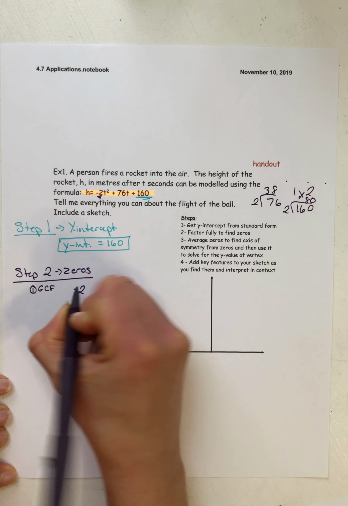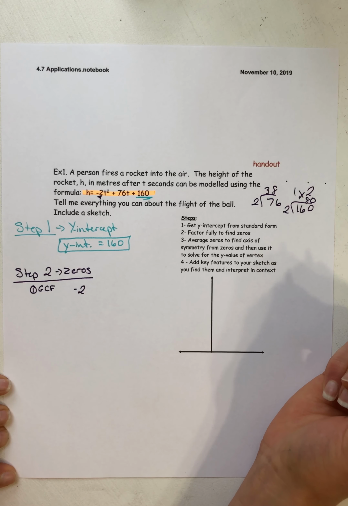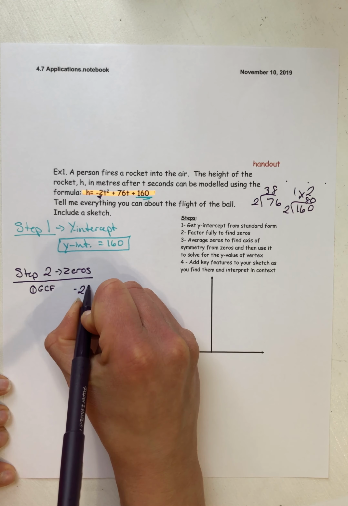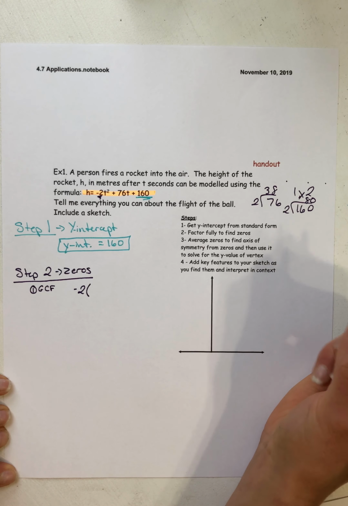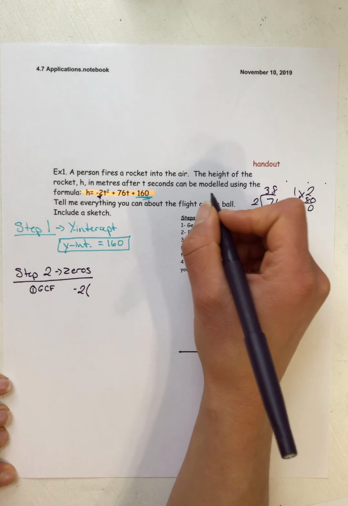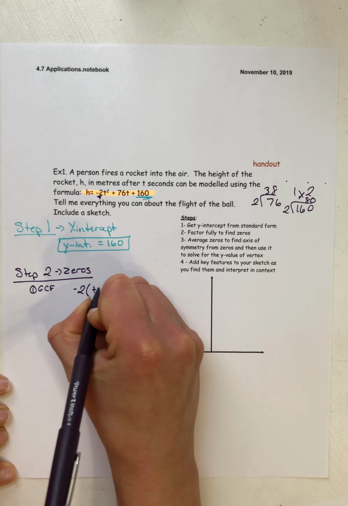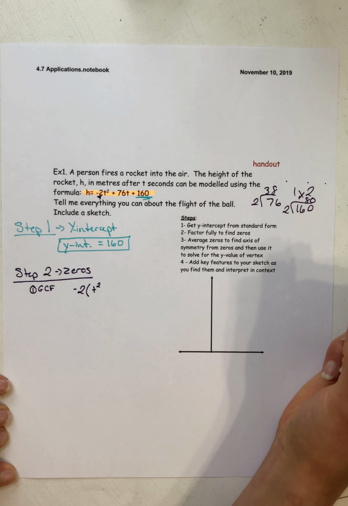So I can just take that and bring the 2 out front. But remember, we always want that negative brought out front. We want it to look as pretty as possible. So negative 2 brought out front, negative 2 divided by negative 2 gives me 1, right? So I can just write it as t squared.